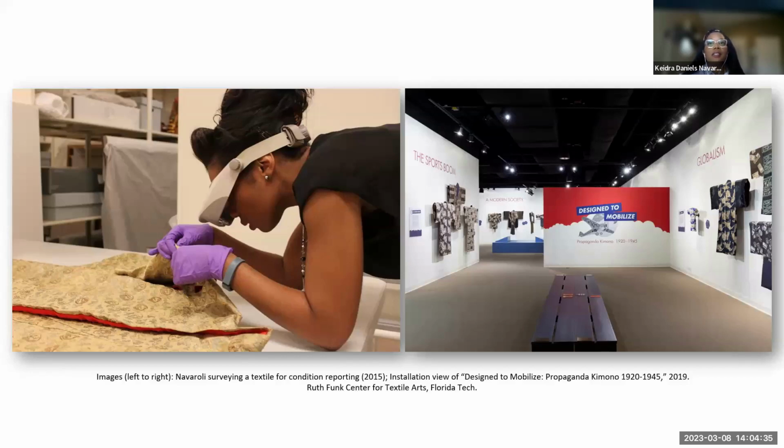As Lucy mentioned, I'm a McKnight Doctoral Fellow in the Text and Technology program at the University of Central Florida. Prior to that, I received my master's in art history back in 2007, and I'm an art historian by education. I've worked in museums for the last 15 years or so, and the majority of that was spent as the assistant director and curator for 10 years at the Ruth Funk Center for Textile Arts at Florida Institute of Technology.